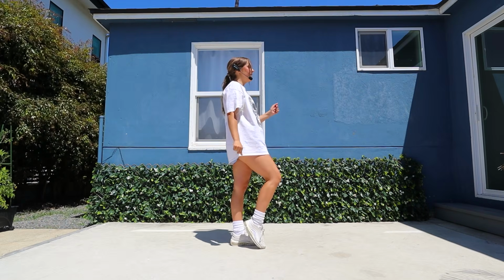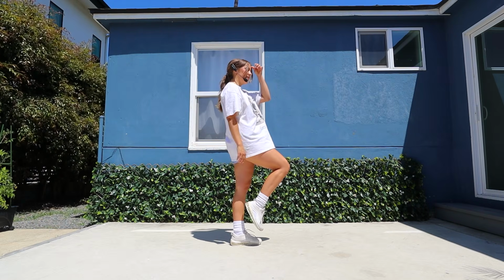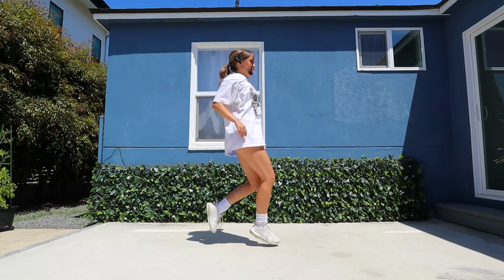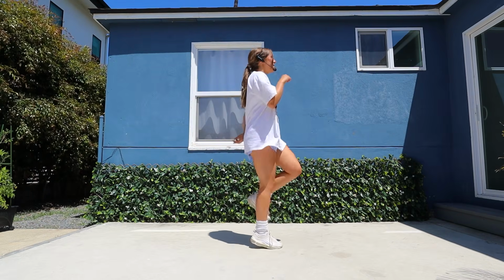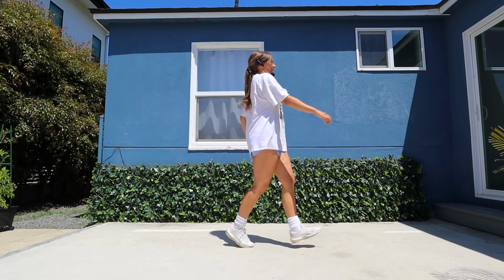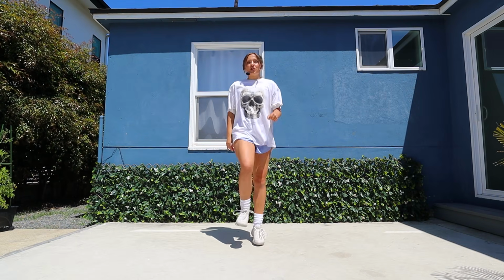Let's go. 5, 6, 7, 8, and 1, and 2, and 3, and 4, and 5, and 6, and 7, and 8. Good. Now, once you feel comfortable with that, then we add in the twisting. We were landing our feet kind of parallel to each other, just straight in front. Now what we're gonna do is sort of cross over our body to create almost like an X-like shape.